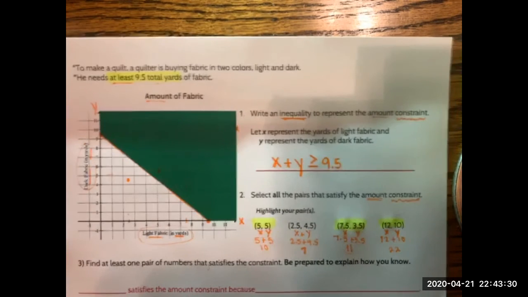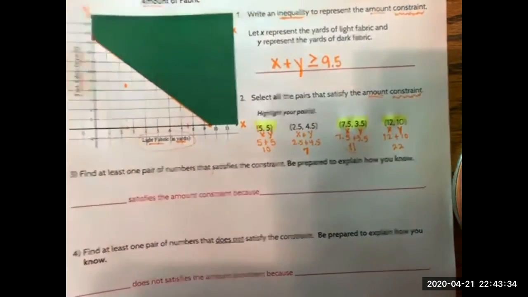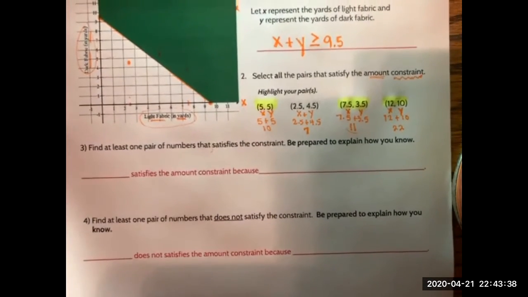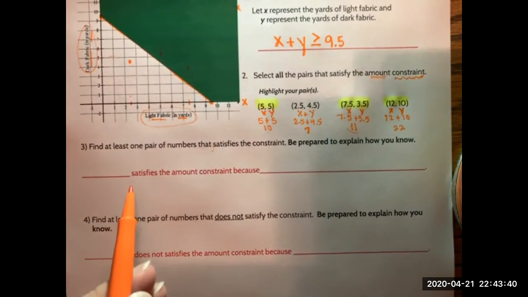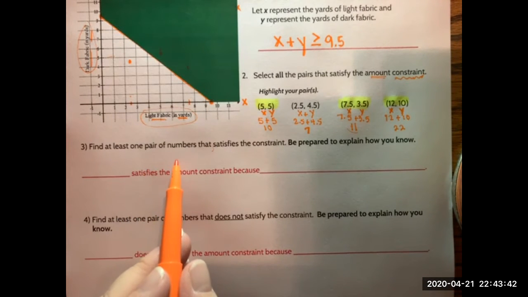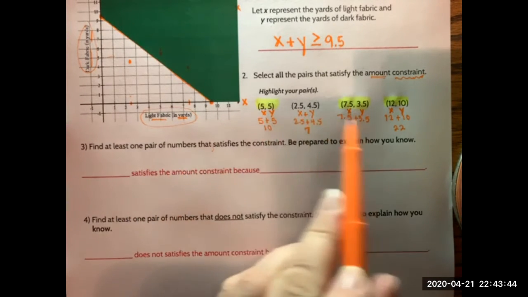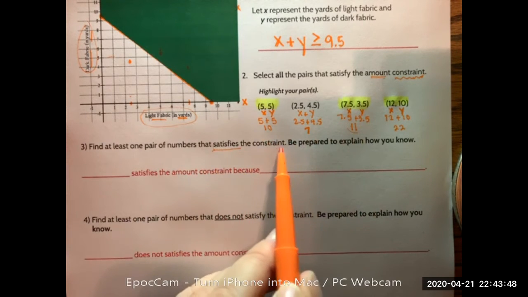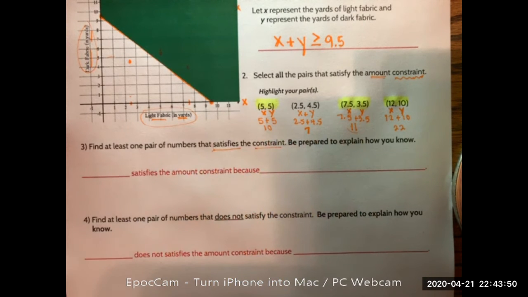Good job. All right, let's take a look at question 3 and question 4. They go together. Question 3 says, find at least one pair of numbers, that would be an ordered pair like we were looking at up here, that satisfies the constraint. In other words, that makes it true.